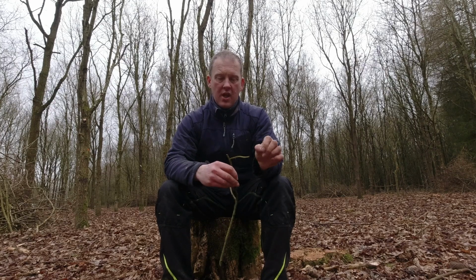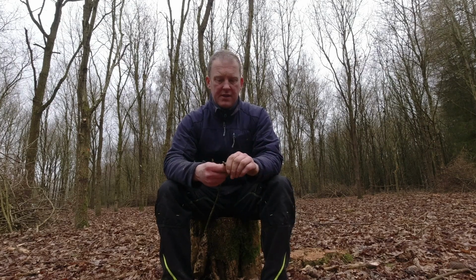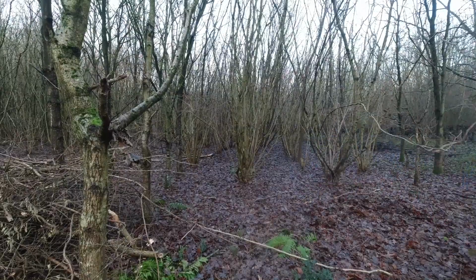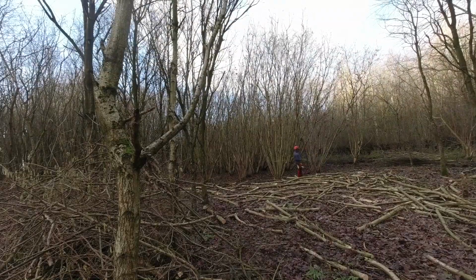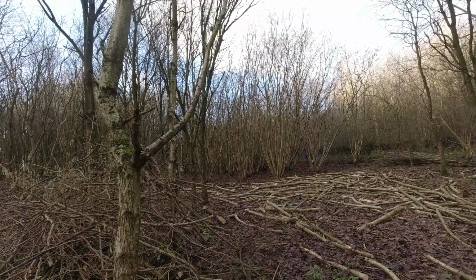Hey at Woodlanders, today I wanted to demystify what it means to have coppice with standards. How many standards do you have in an acre?